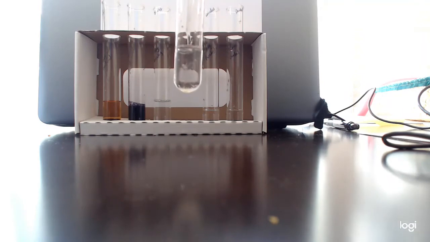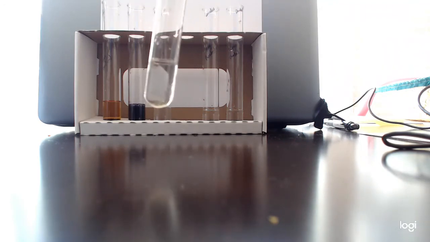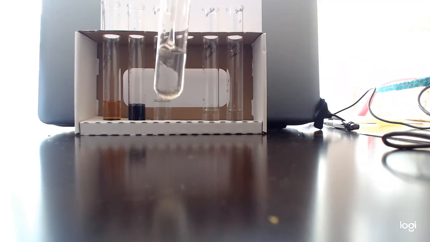This is harder to quantify because it's kind of a goo. I had to make protein goo for you guys. I hope that's okay. Yuck! Oh gosh, guys.